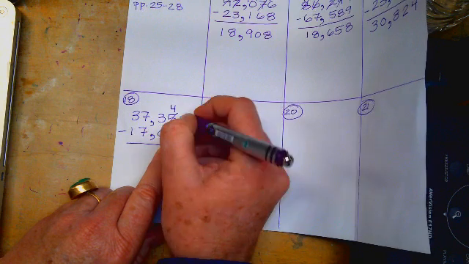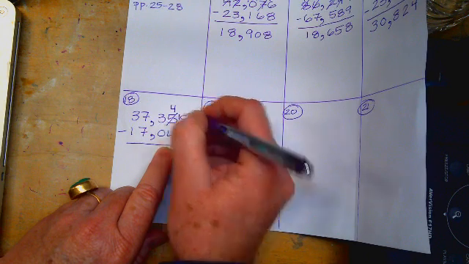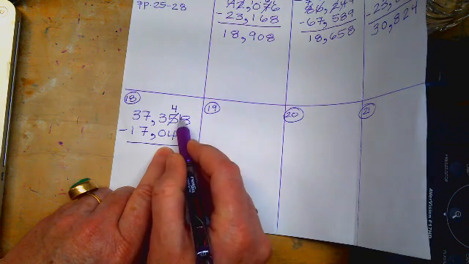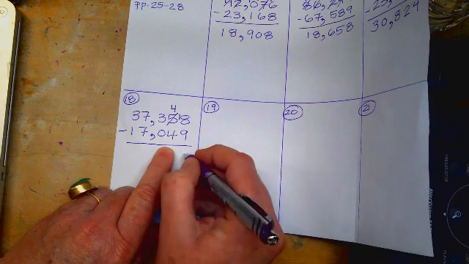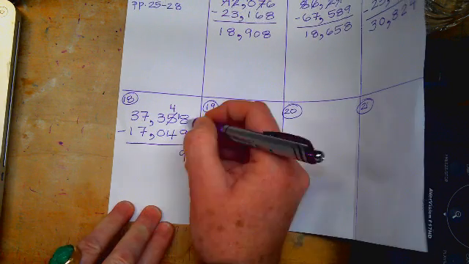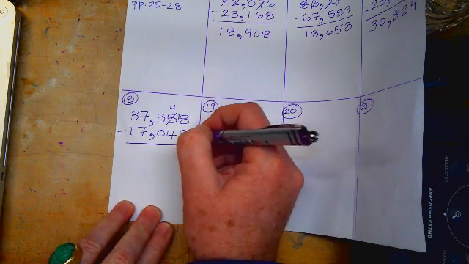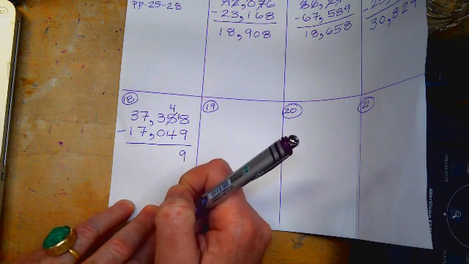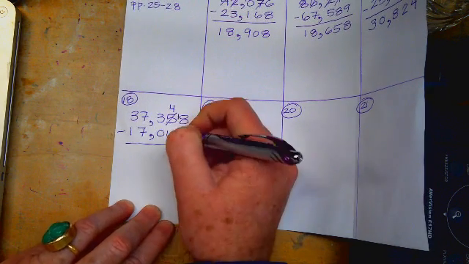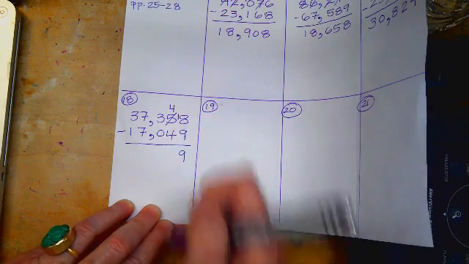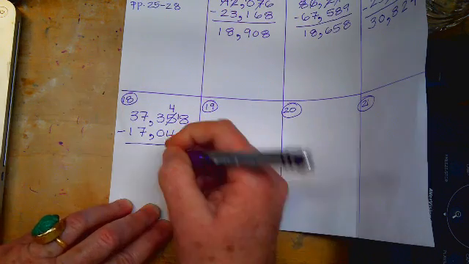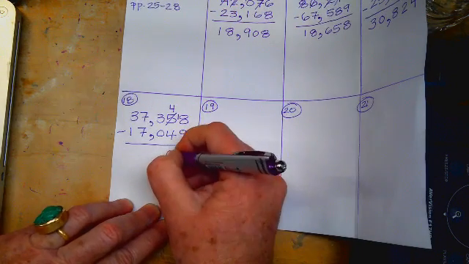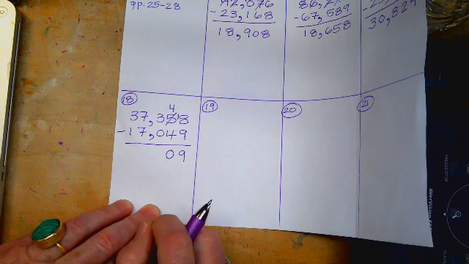All right, let's look right here. I have 8 chips in the ones place. I cannot take 9 chips away. So I'm going to go over here to the tens place, regroup, take one of these 5 away. That leaves me with 4. And then instead of having 8, I'm going to have 18 because I have to cash it in for 10, right? When I subtract 18, if I take 9 away, I end up with 9.